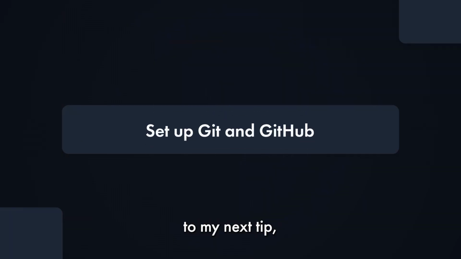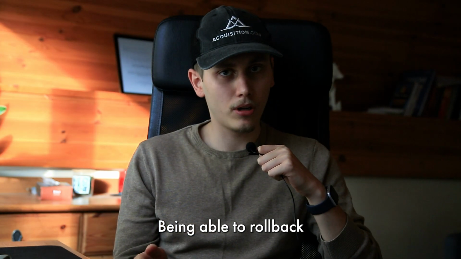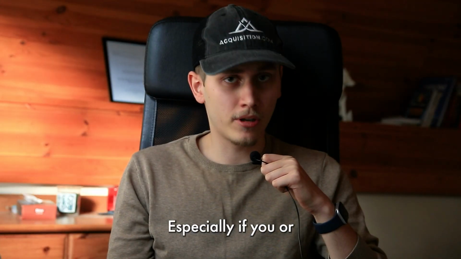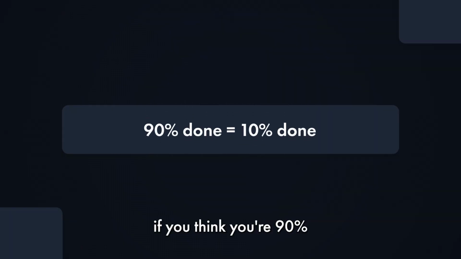And this ties into my next tip, which is if you're starting out, please set up Git and GitHub. Being able to roll back changes in your code is a lifesaver, especially if you or AI break some things by accident.